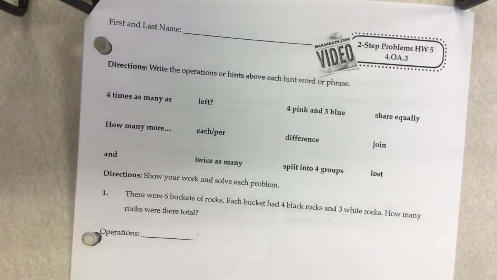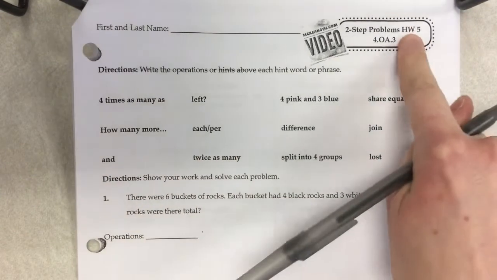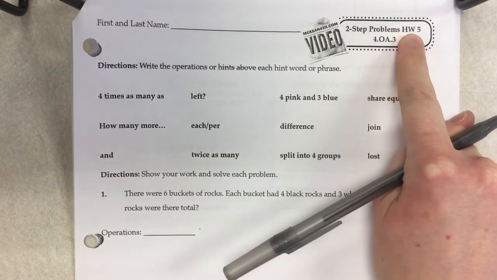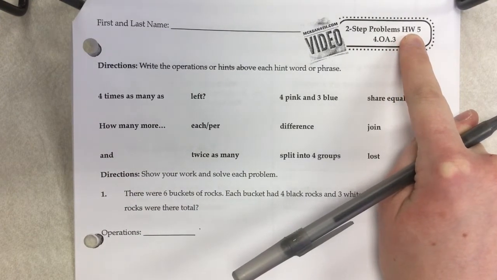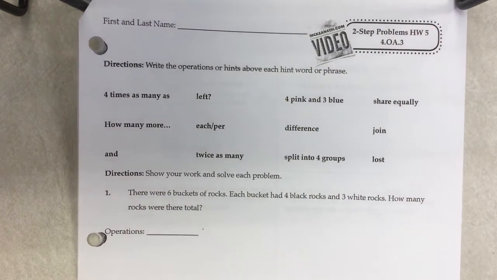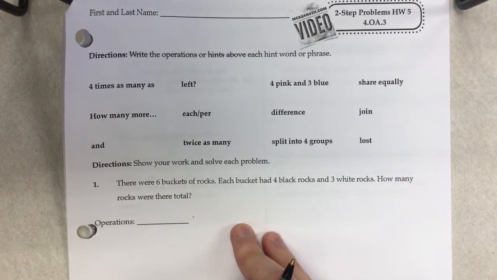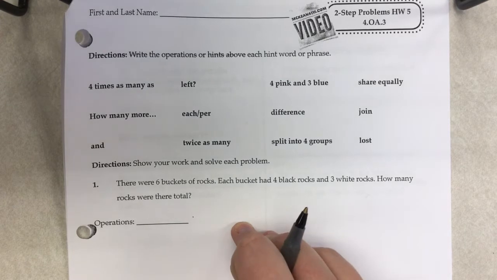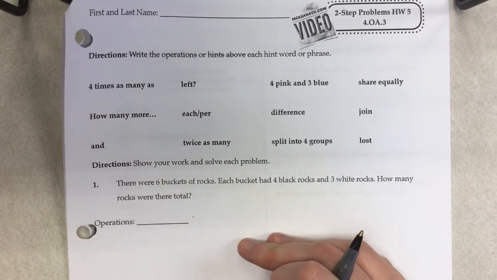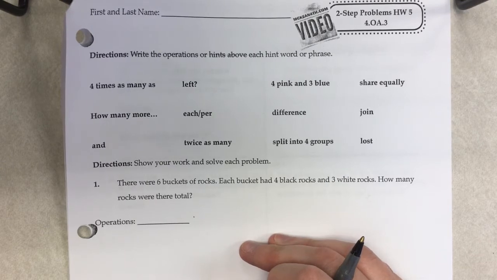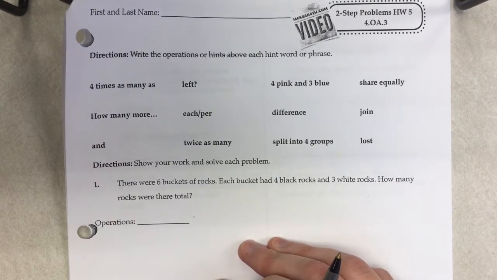Hey everyone, here is your two-step problem, homework 5. I'm going to go over this quickly. We did it in class, but this lets you check your work or clarify anything if you are confused or forgot to put anything on your page and you need to make it match. So here we go. Directions: write operations or hints above each hint word or phrase. This is like doing our hint sort except for on paper.